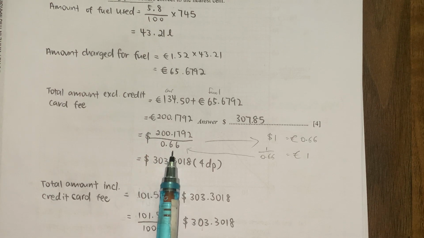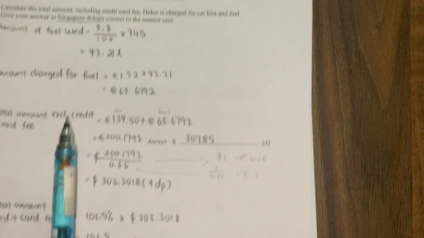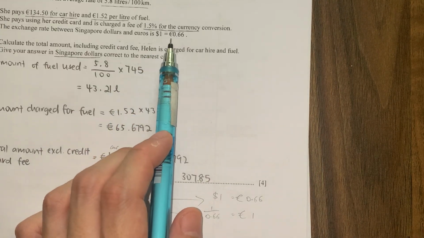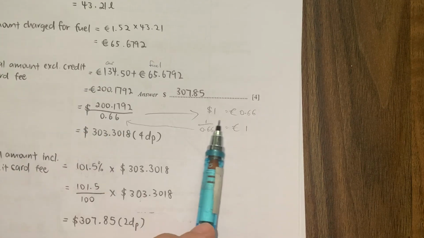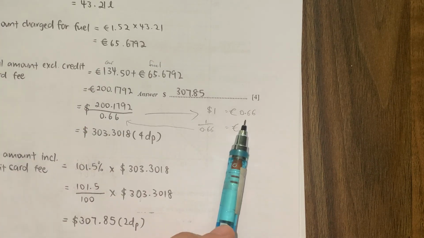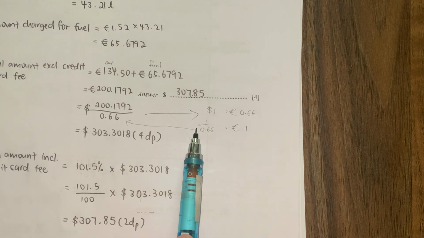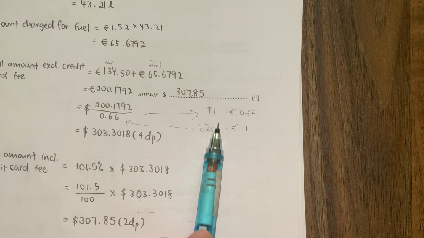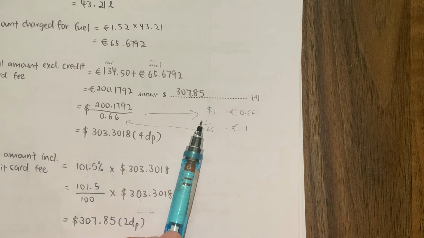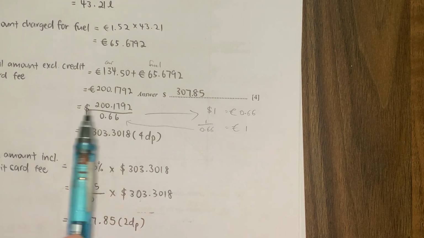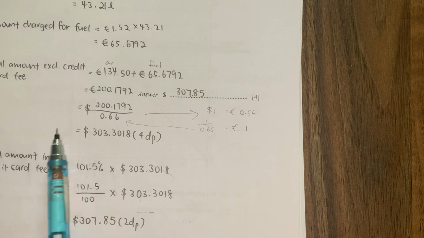So what am I doing here? I'm dividing by 0.6 to get Sing dollar. How does it work? Because from the exchange rate is $1 to 0.66, right? So here, I need to count 1 euro is how much. So from here to here, I divide by 0.6. So from here to here, I also divide by 0.6. That's why you see I'm actually taking the number divided by 0.6 here to get your Sing dollar.